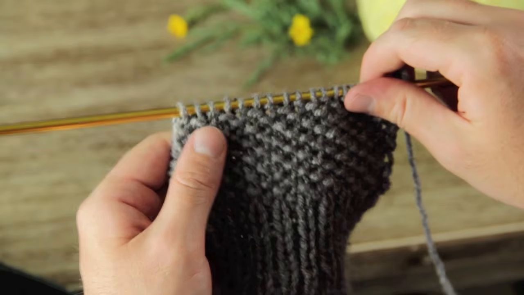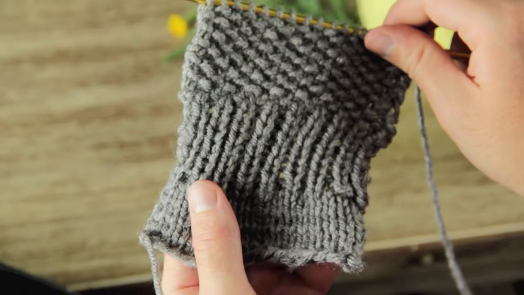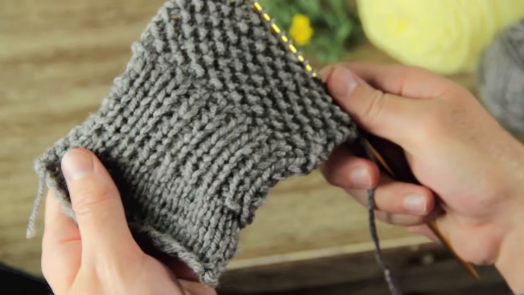These are all great stitches to learn because with any project that you're doing, you will want to incorporate at least something from each one of the stitches.